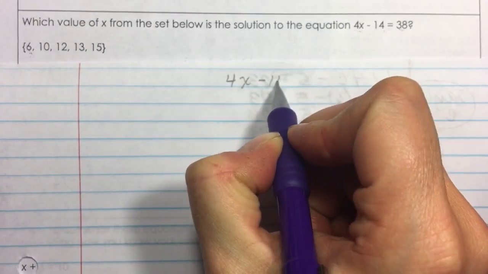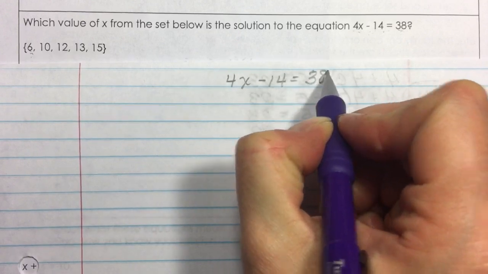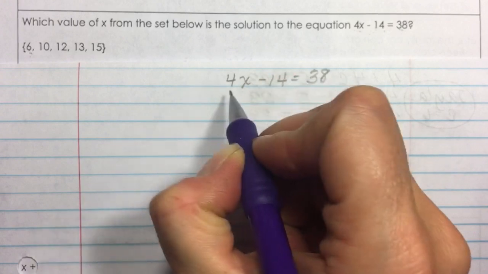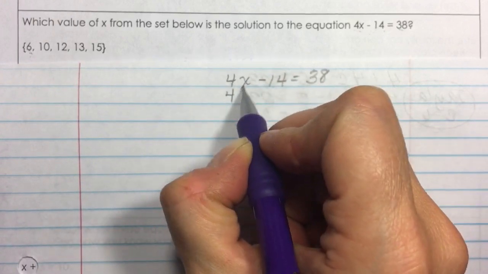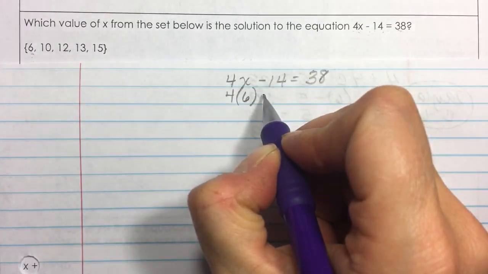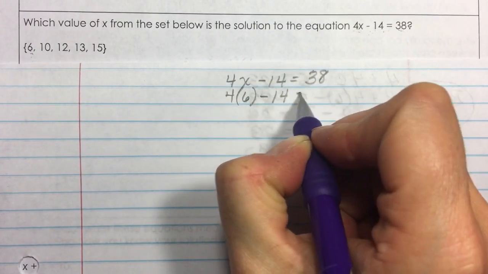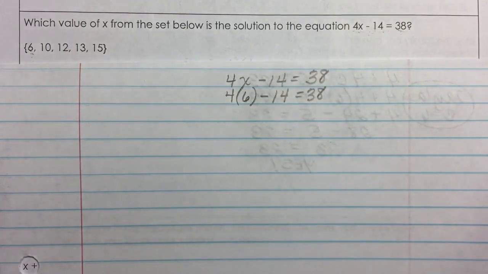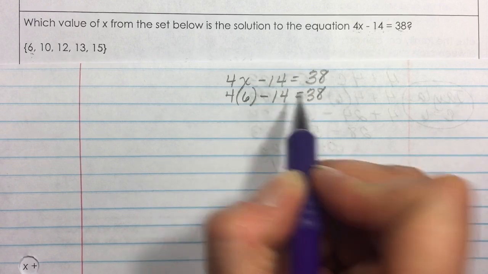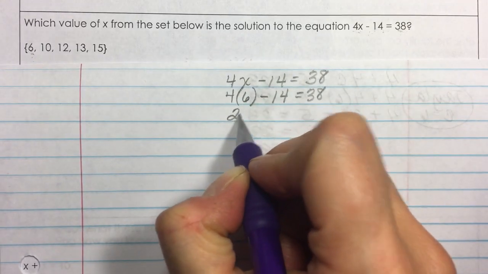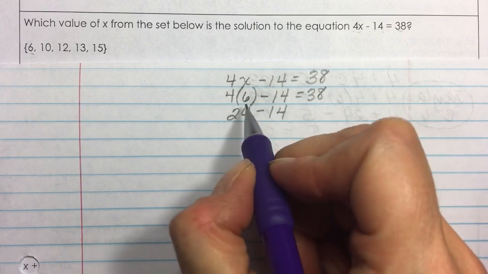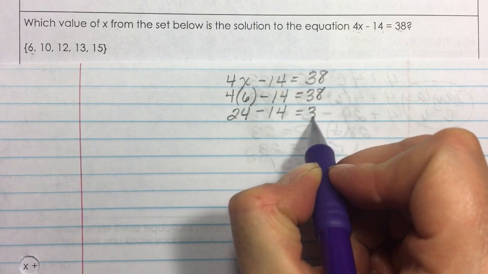4x minus 14 is equal to 38. Okay, I'm going to bring over 6. And when the 4 is right next to the x, it says we're going to multiply. So I'm going to use those parentheses to show that. 4 times 6 minus 14 is equal to 38. Well, we have to multiply, order of operations says, before we subtract. So 6 times 4 is 24. Uh-oh, that can't be. 24 minus 14 is equal to 38.